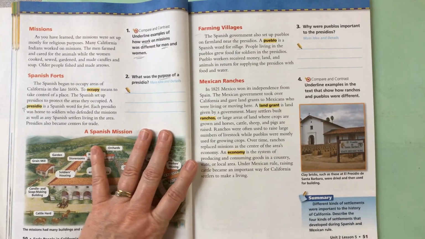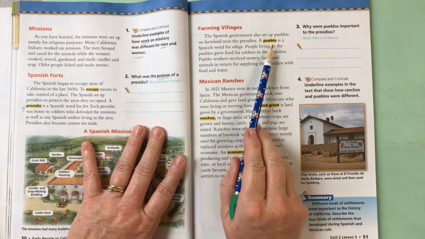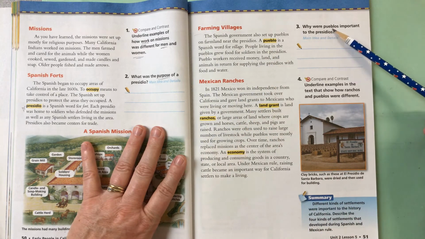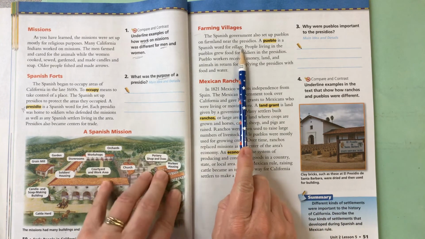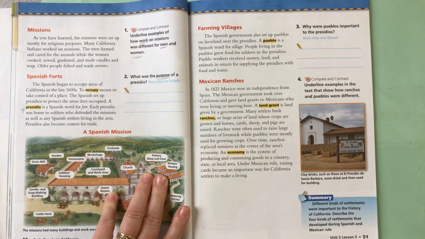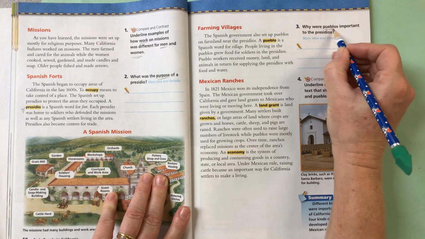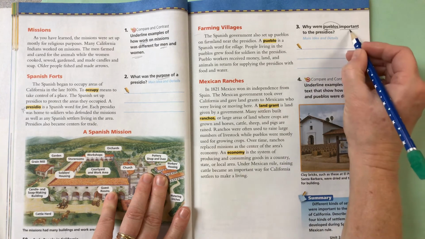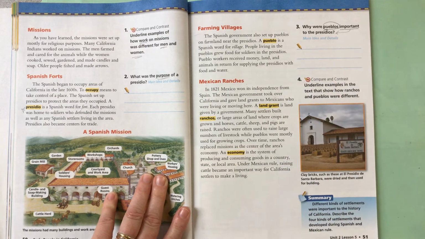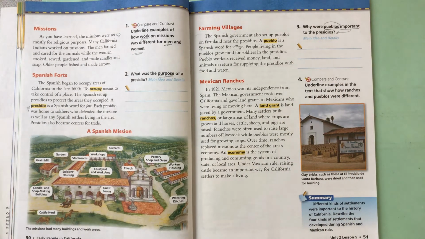So here, this next section, farming villages, pueblos, it says, why were pueblos important to the presidios? Okay, so these pueblos did something for the presidios. So we need to think about why are those pueblos important specifically to the presidios. Remember, the presidios are where the soldiers are.